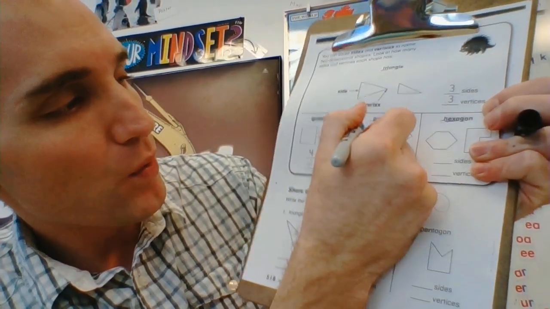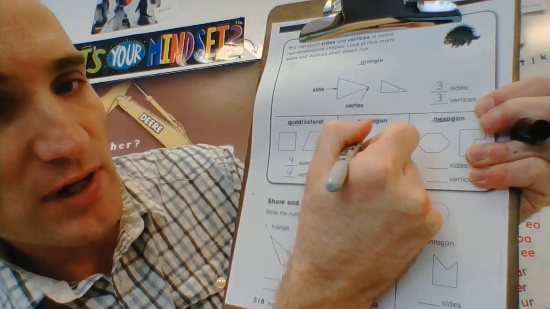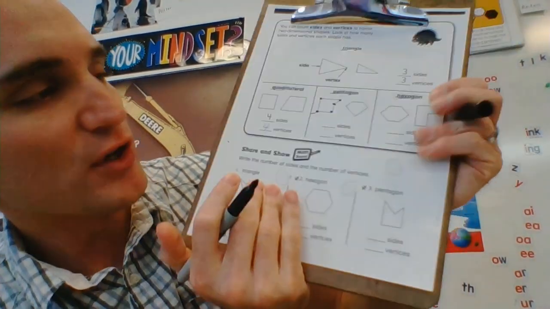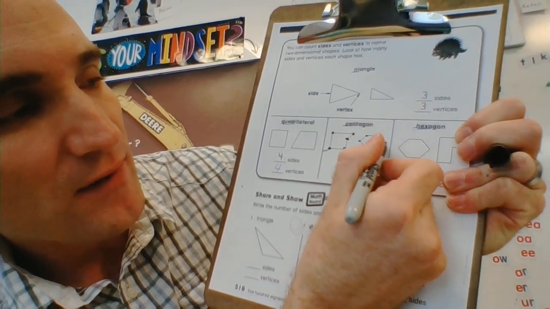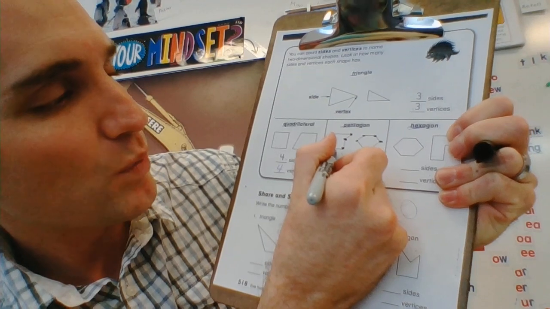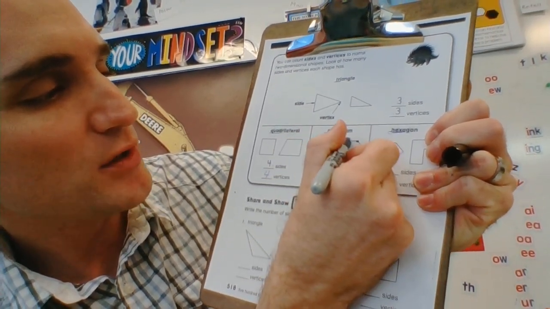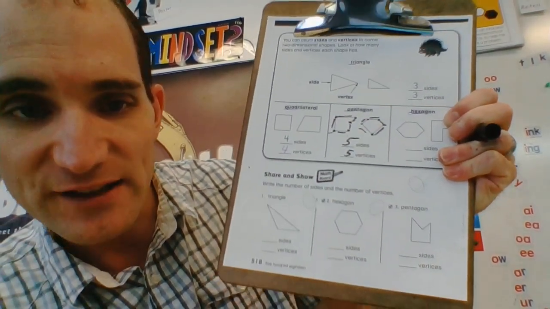Pentagons have 1, 2, 3, 4, 5 vertices. Let's see if that's true on this other one. 1, 2, 3, 4, 5 vertices. Pentagons have 5 vertices. And sides, 1, 2, 3, 4, 5. Pentagons have 5 sides and 5 vertices.